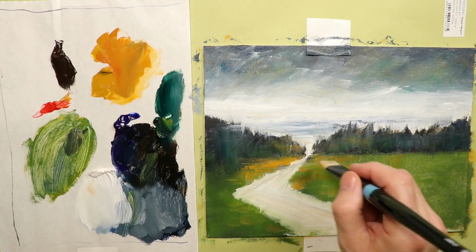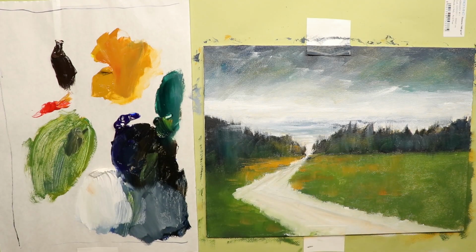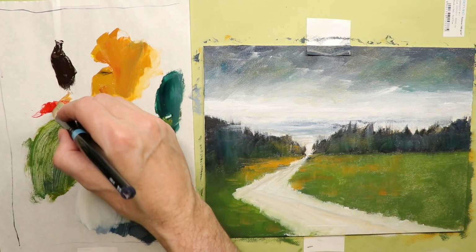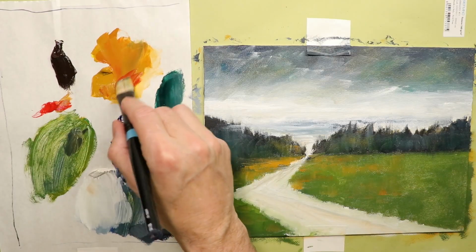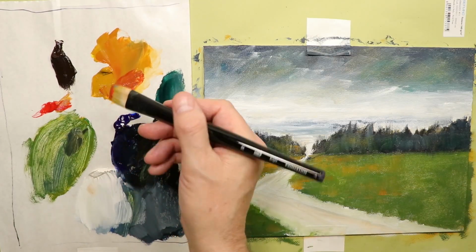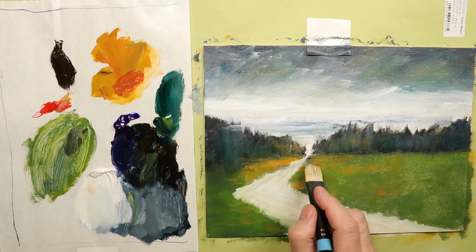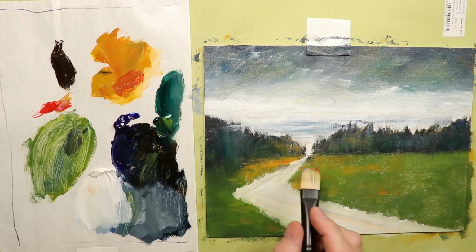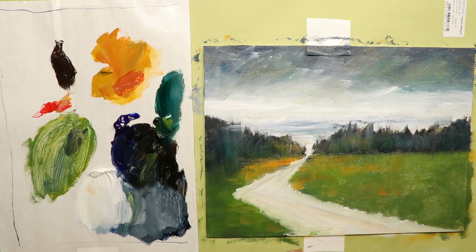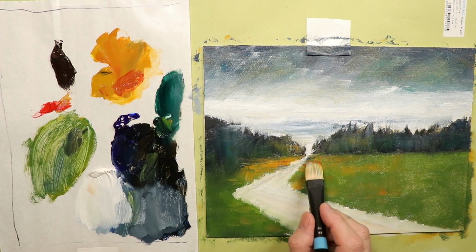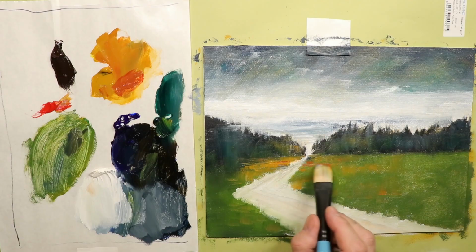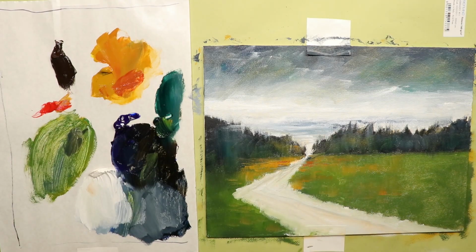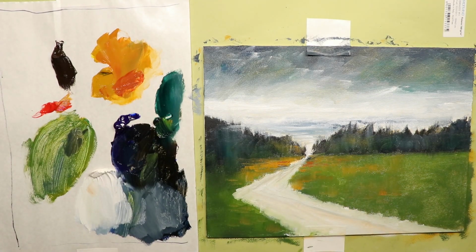And then we can even take a little bit of the cadmium red. And again, that cadmium red is really strong. So if you add just a tiny dot of it here and there, that's going to look great.